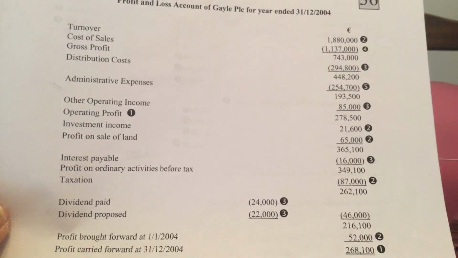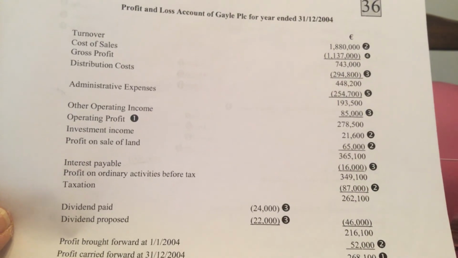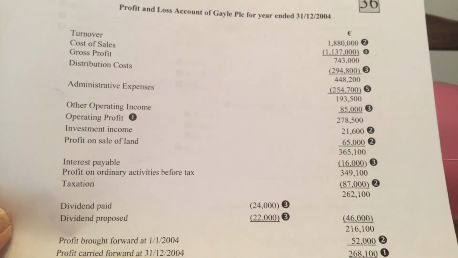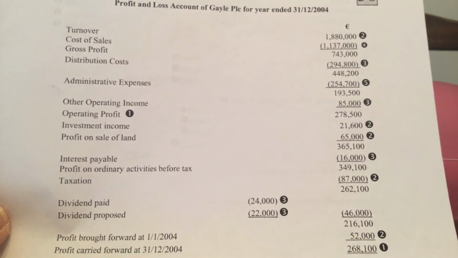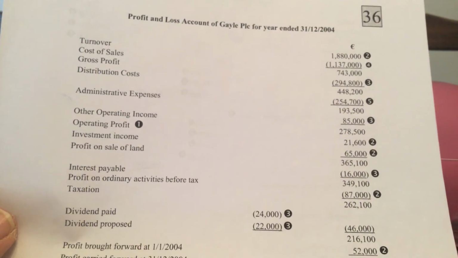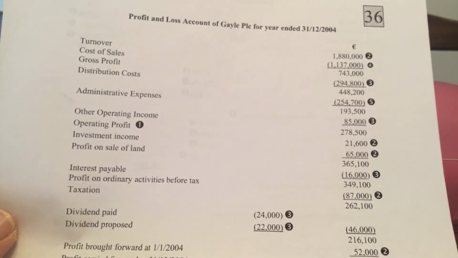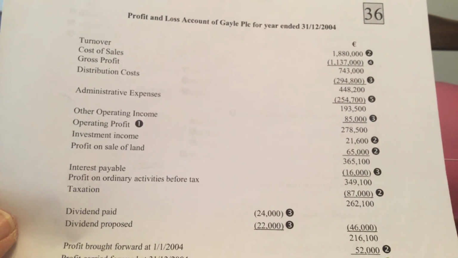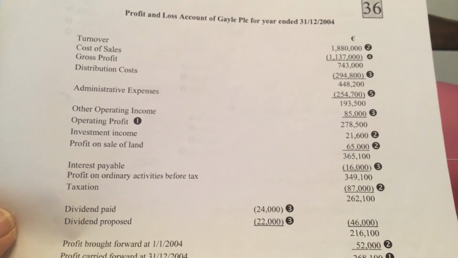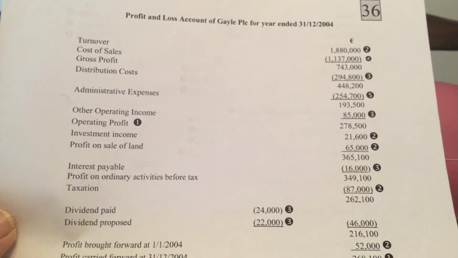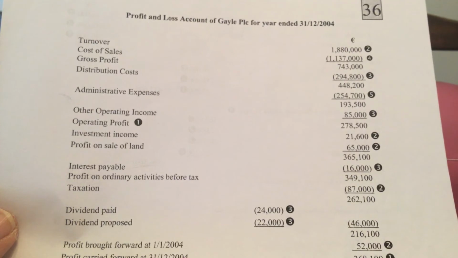Our investment income was 11,600 that we had in the adjusted trial balance plus the 10,000 in the original trial balance. Profit on the sale of land, 65,000 on the credit side. It's a gain of the original trial balance. And the interest payable is made up of the 12,000 on the debit side of the original trial balance plus the 4,000 that we had put in on the adjusted trial balance.